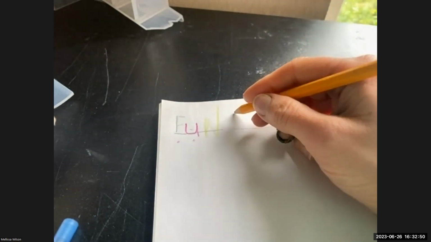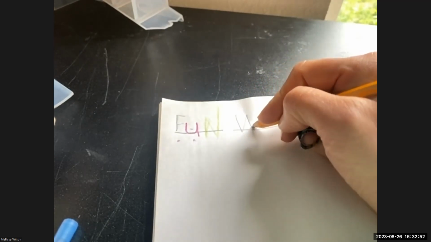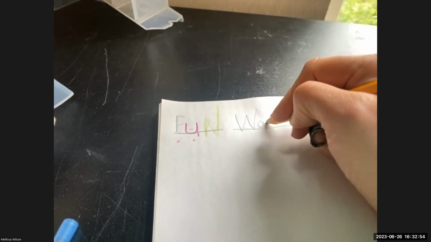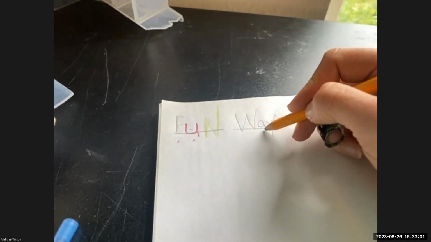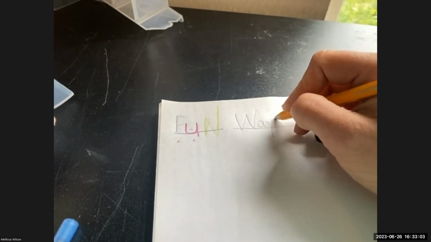Now the next word in my title, we said fun, and then ways. I'm gonna write the word ways. Y. There's the Y. We haven't had a lot of Y's yet, have we? Like in yawn. There's my S. Like in sun. Fun ways to.